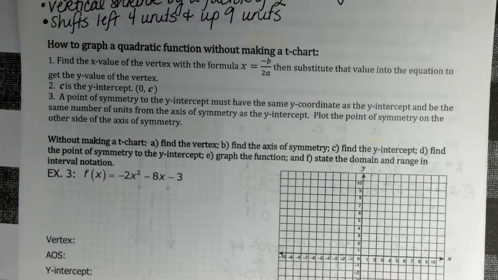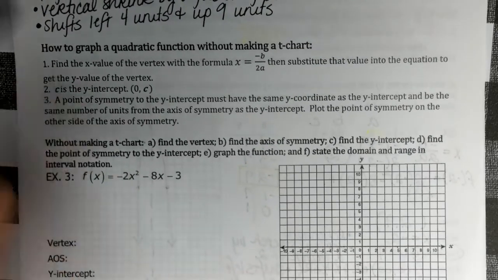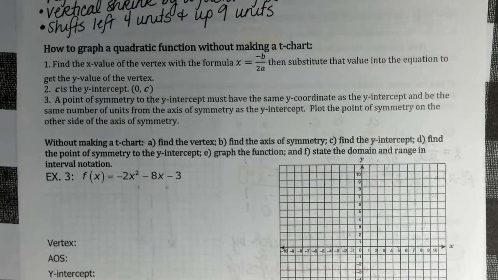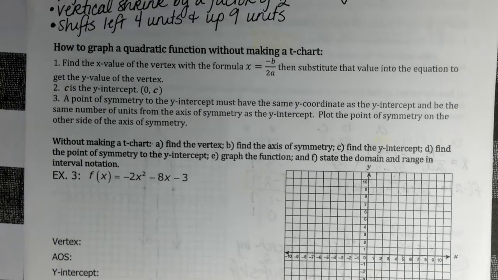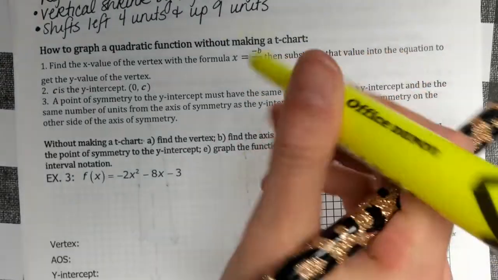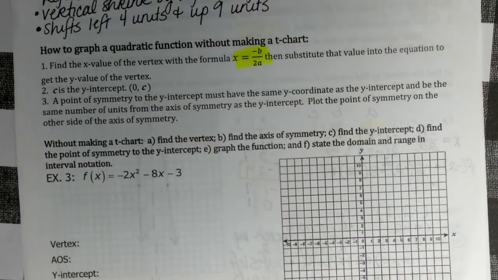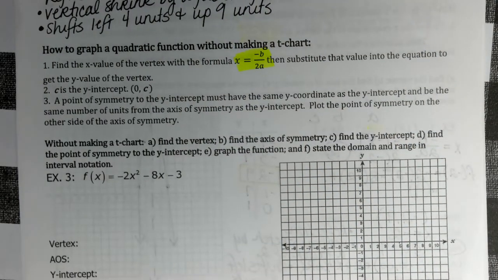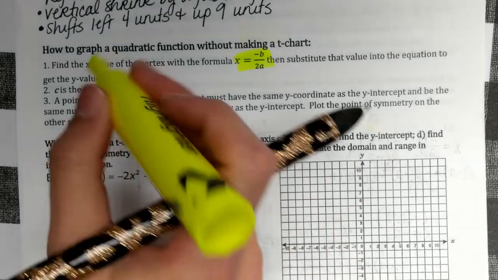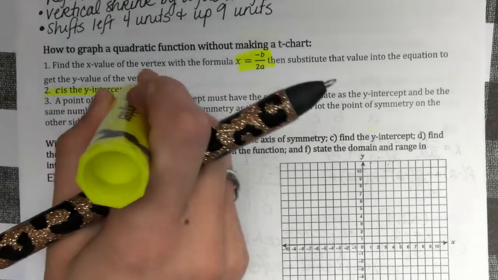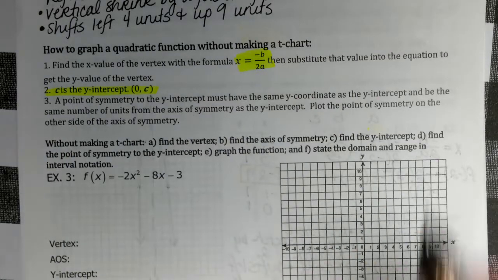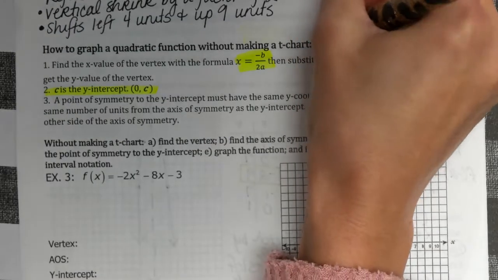Okay, now what if we have standard form, but I tell you I don't want you making a t-chart. Okay, I don't want a table. We're still going to use our x equals -b over 2a for the x value. We're still going to plug that in to get the y value of the vertex. But now we're going to use the y-intercept and a point of symmetry. Okay, so the y-intercept is your c value in your standard form function.